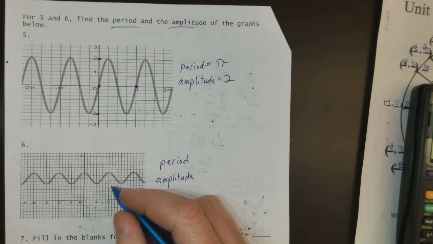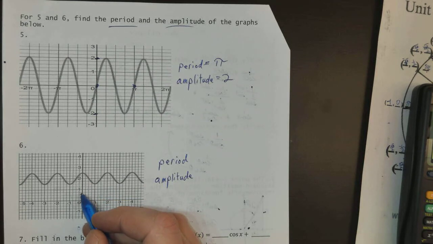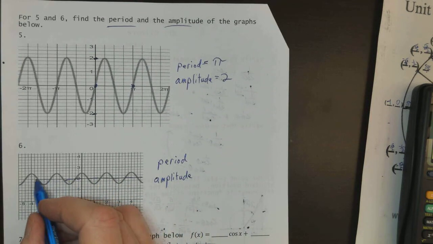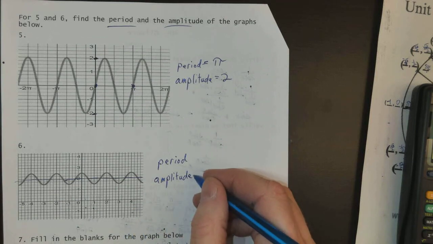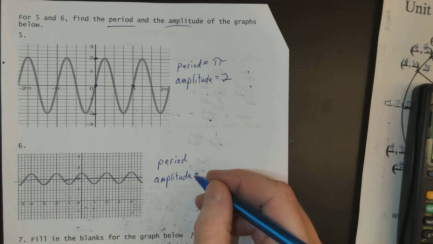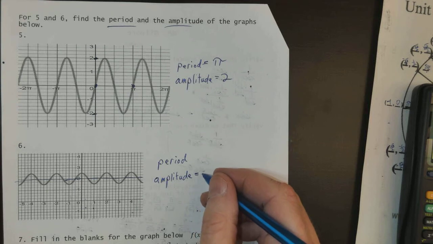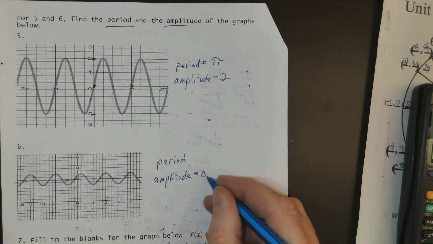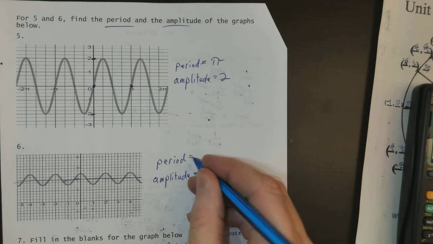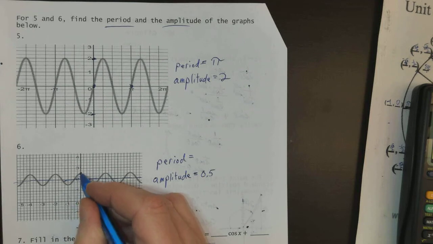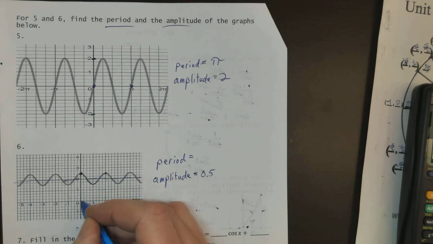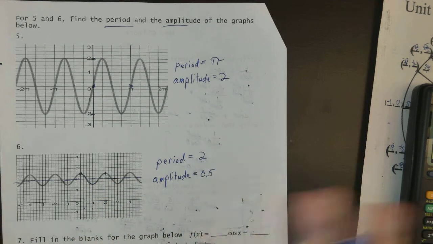All right. Now, I really want to find the middle of this. And it looks like at 2 would be the midline. Y equals 2 is the midline of this, which will help me with the amplitude. The amplitude would be, here's 2. This looks like 2.5. So the amplitude looks like a half, or 0.5. The period, now this looks kind of like a cosine function. If I go here to here, I'm going from 0 to 2. Period is just plain old 2.